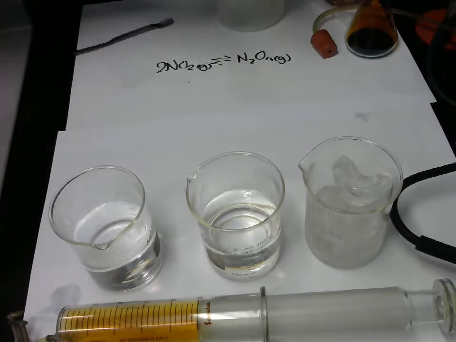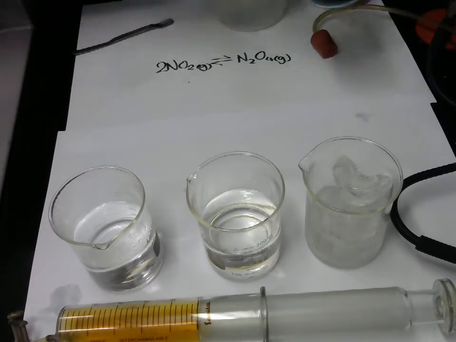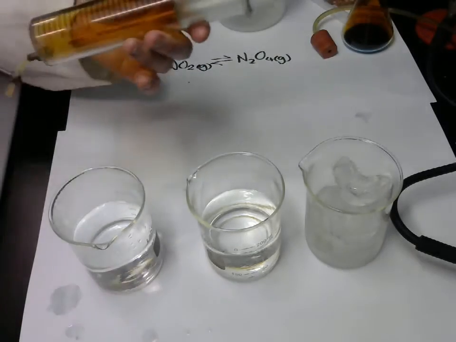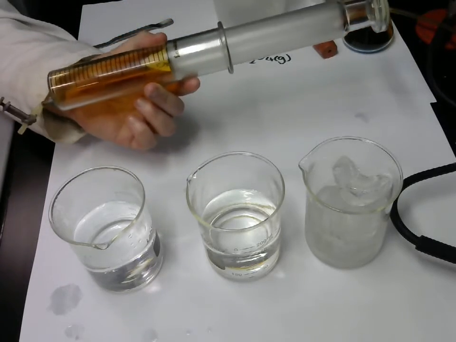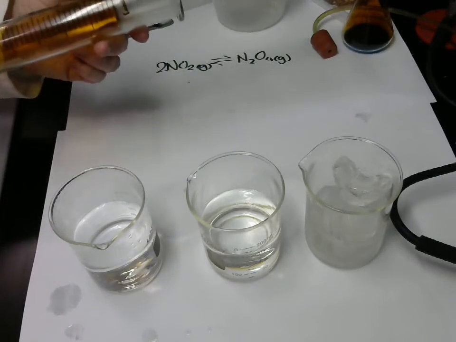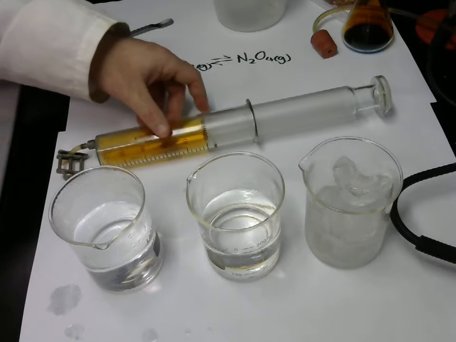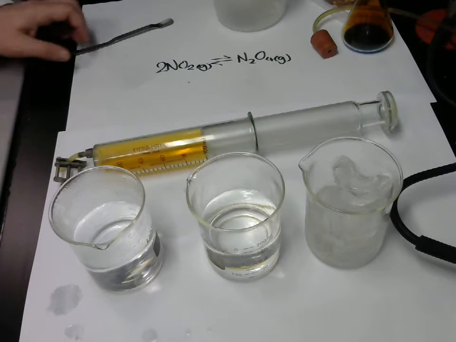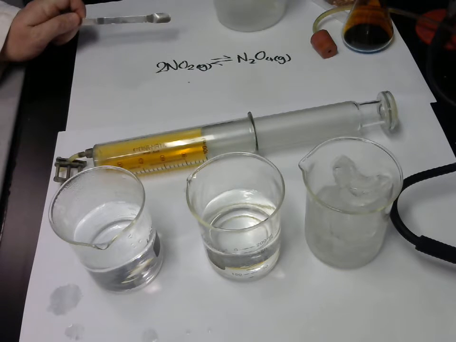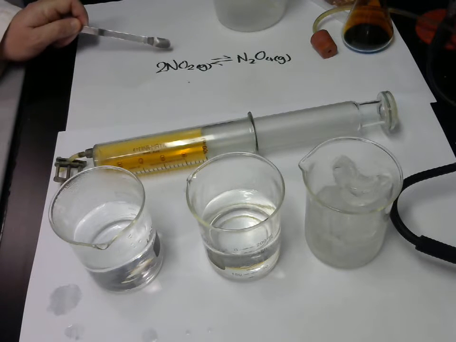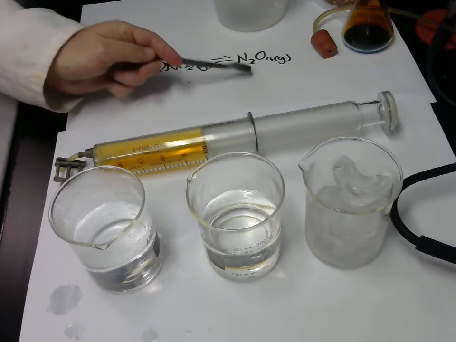The nitrogen dioxide gas we've seen is a brown gas. We've collected some of that into a syringe. The reason for that is, being a gas system, we can have a look at the effect of pressure on an equilibrium. If we have a look at the reaction, we can see that on the left hand side we've got 2 moles of gas particles, and on the right hand side we've only got 1 mole of gas particles.